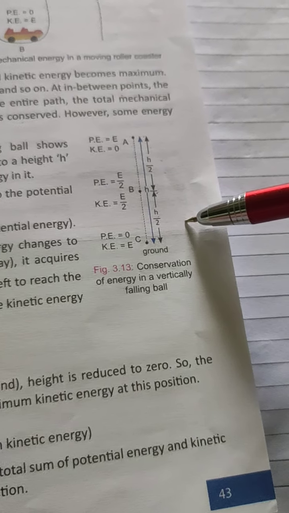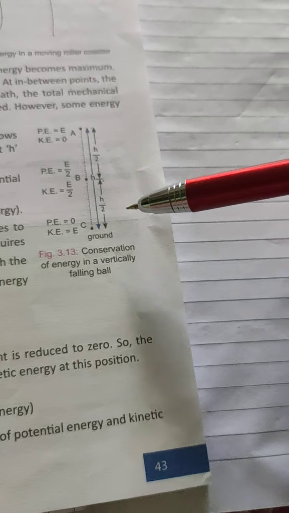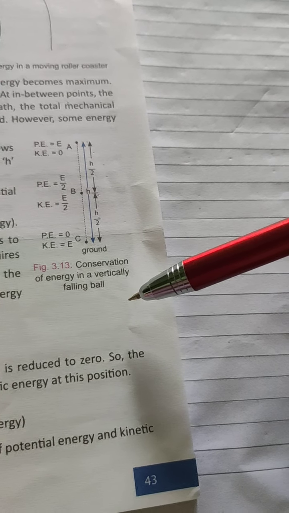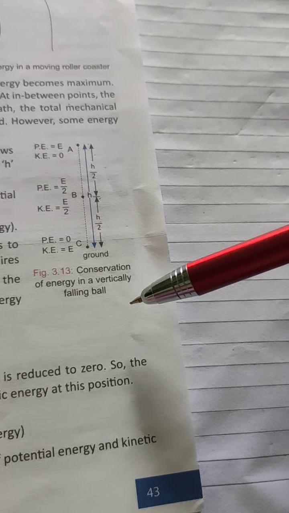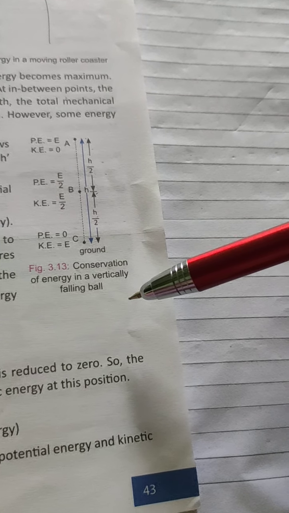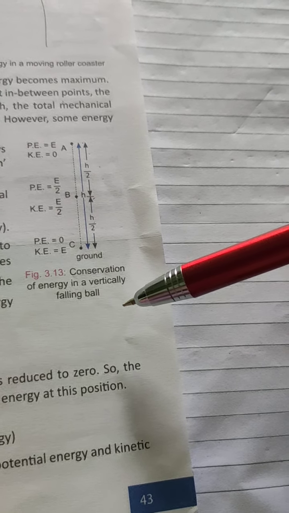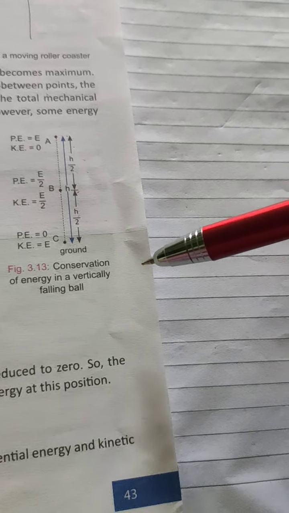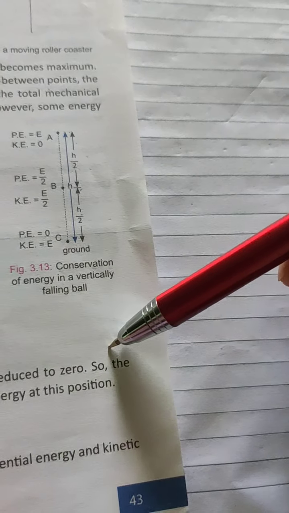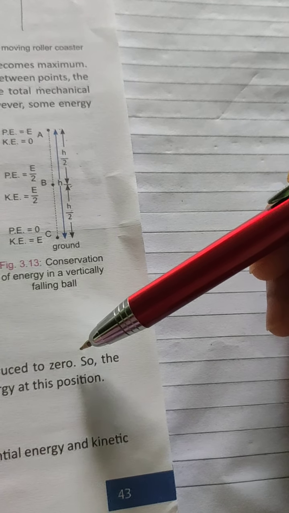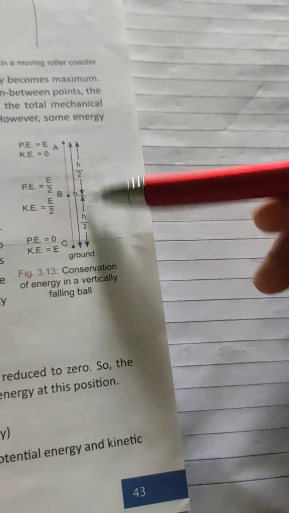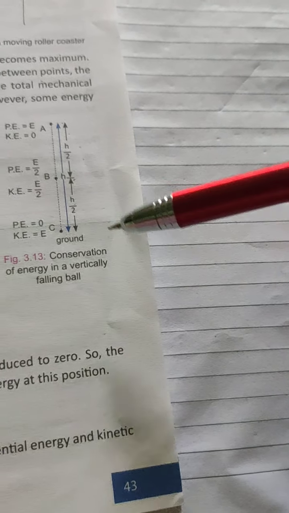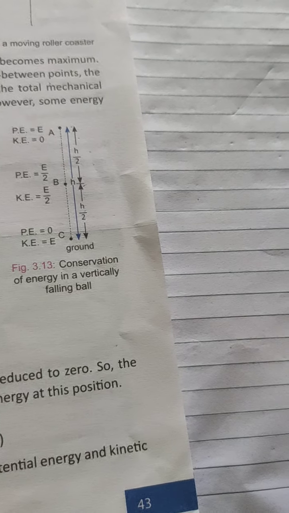On reaching point C, just to strike the ground, height is reduced to 0. So the potential energy of the ball is 0, but it acquires the maximum kinetic energy at this position. This means at point C, total energy is equal to P plus K equal to kinetic energy, the maximum kinetic energy. So we observe that during the vertical free fall of the ball, the total sum of potential energy and kinetic energy remains the same at each point of its path, neglecting air friction.